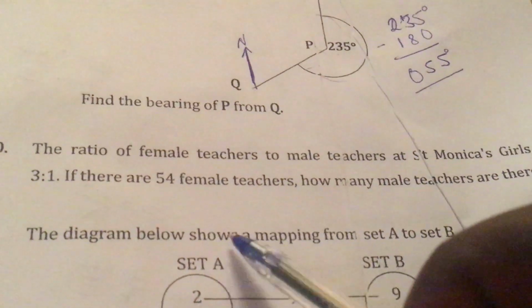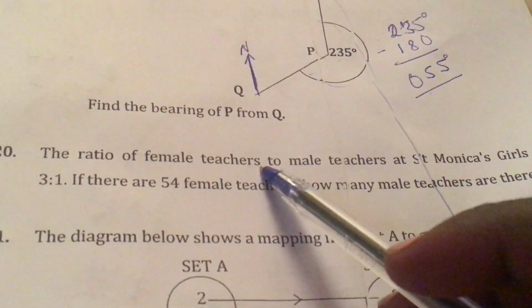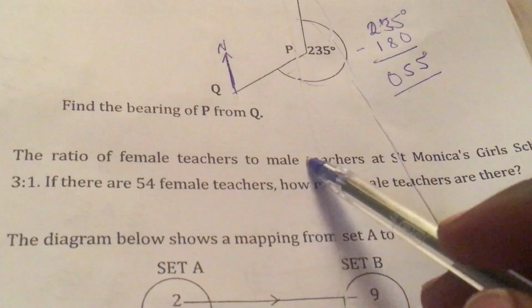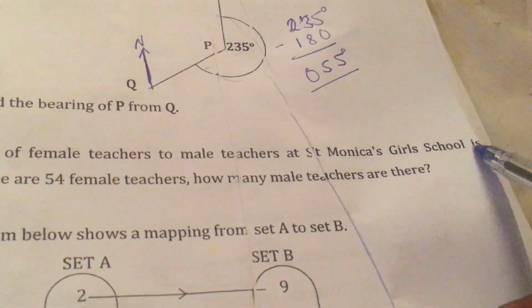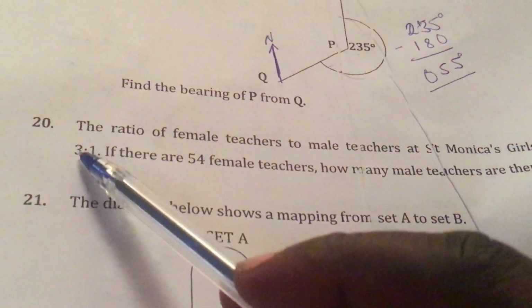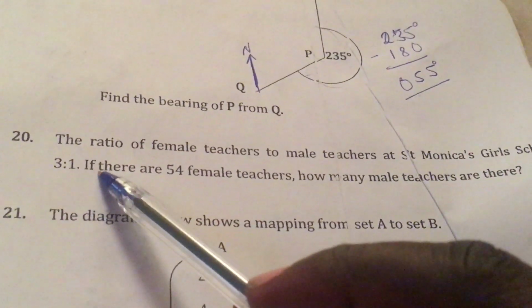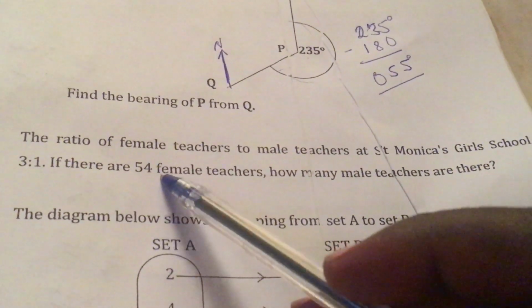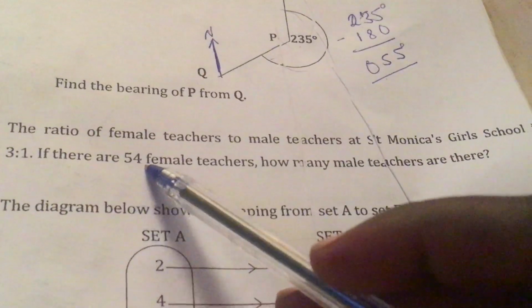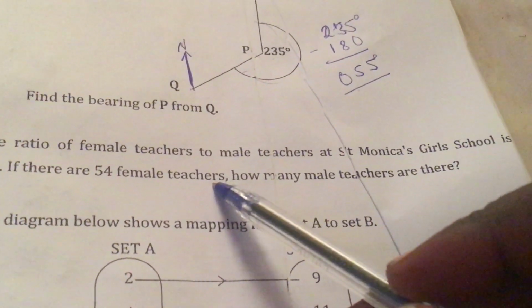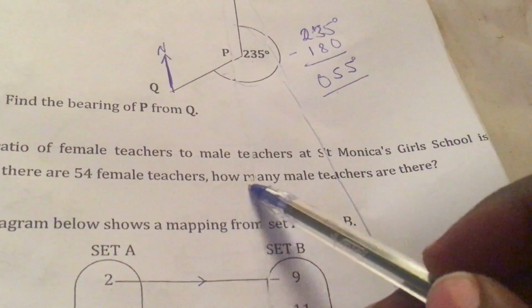Yeah, so the ratio of female teachers to male teachers at St. Monica's Girls' School is 3:1. If there are 54 female teachers, how many male teachers are there?